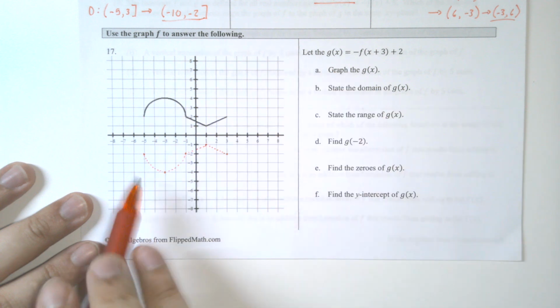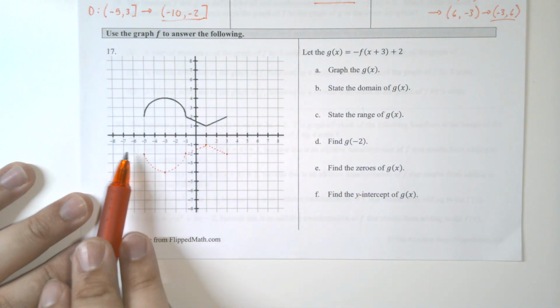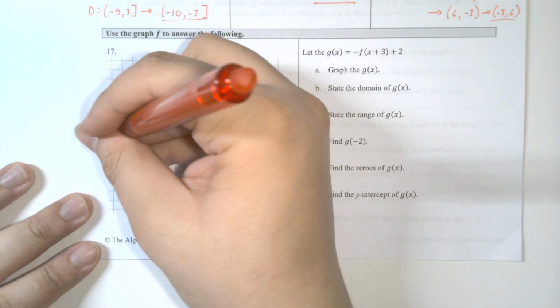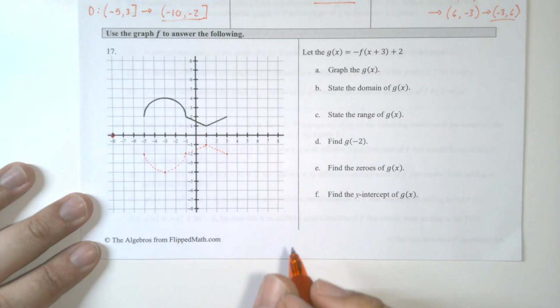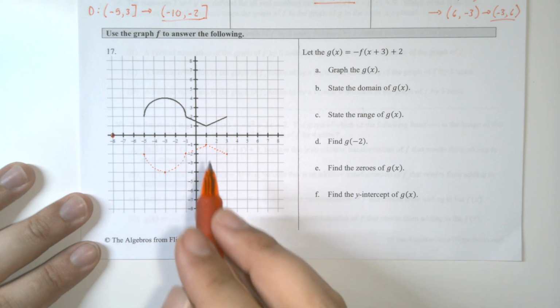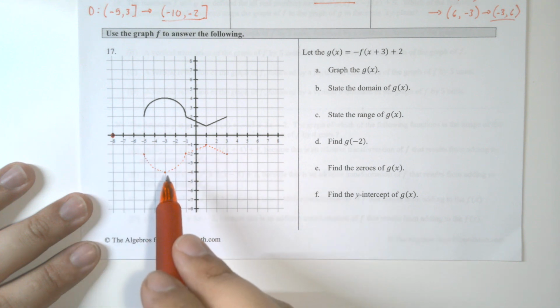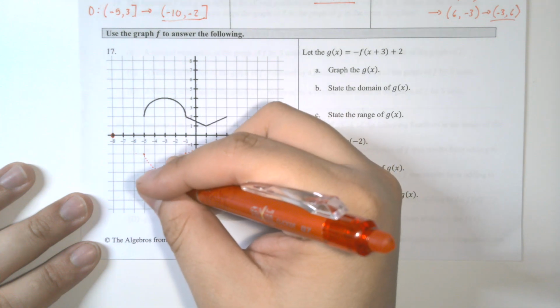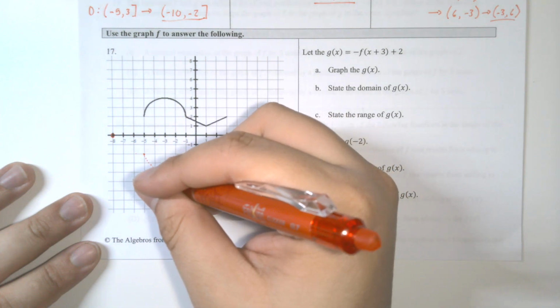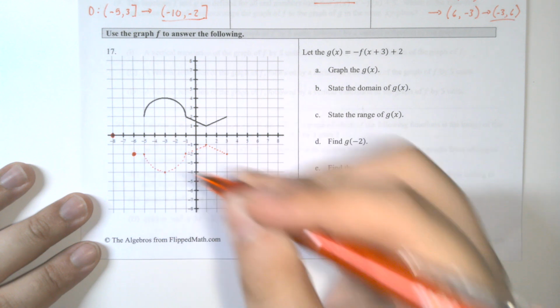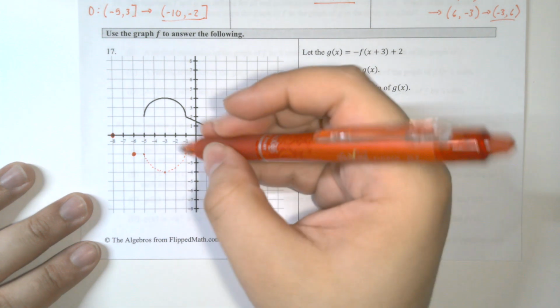So left 3, I'll do this each point. So 1, 2, 3, up 2, 1, 2. I'll make a really big point so that I can differentiate that from the smaller ones. So this point went right there. This point, I'm going to do 1, 2, 3, up 1, 2. Big dark point.